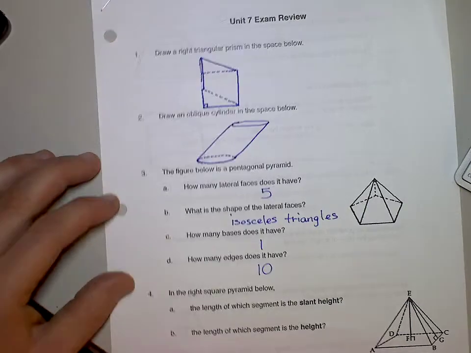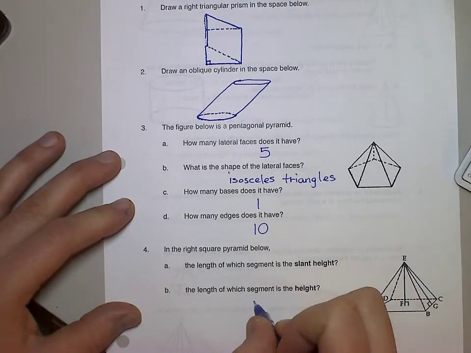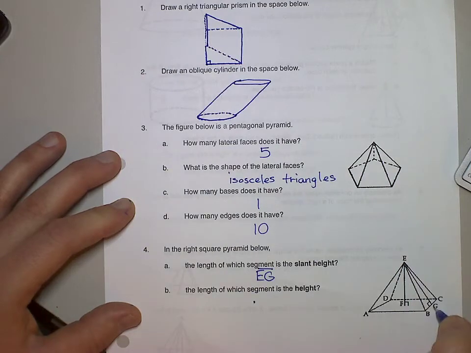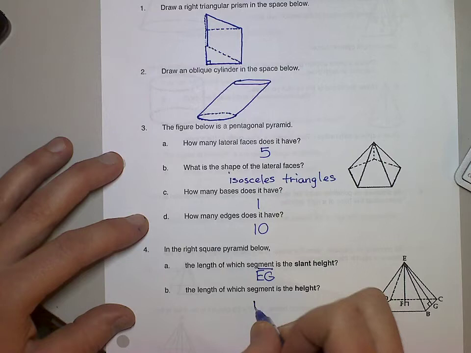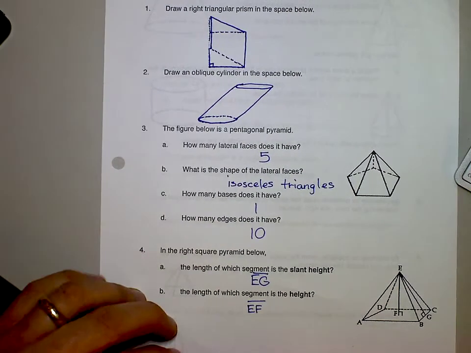For number 4, which segment is the slant height? That would be EG. Slant height has to go down the center of a face and be perpendicular to the base, so EG. And the height would be EF, again from the vertex to the center of the base. So that is page 1 of your exam review.